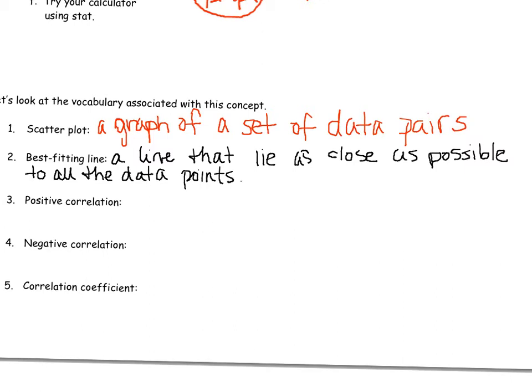And one thing to remember is about half of your points are above and half below. So when you draw your line of best fit, you should try and draw it kind of right through the middle of the points so that you have half above and half below.